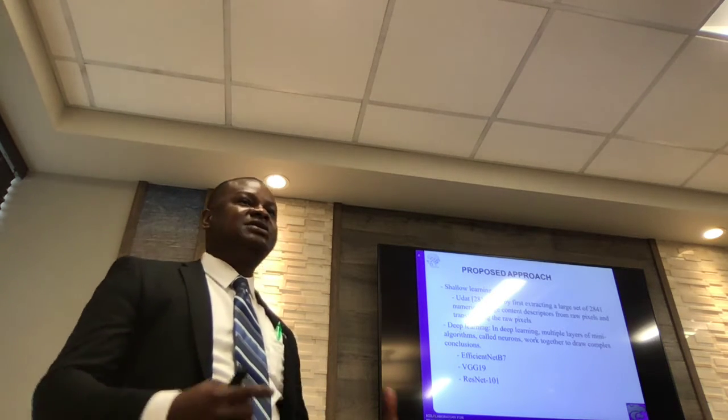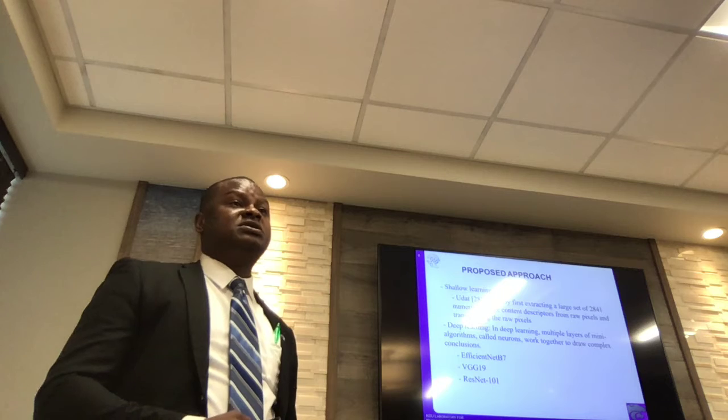These are models that have been proven to work on large data sets like ImageNet, which has about 1,000 categories. But unfortunately, all these models failed to give us results, as we will see shortly.